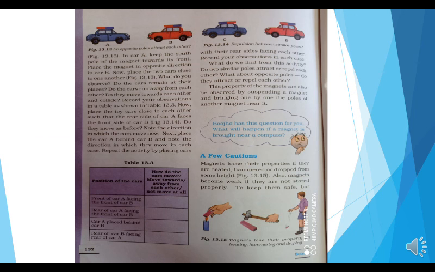As magnets are very useful, they need some care also, because if we heat the magnet, or the magnets are hammered or dropped from some height, what will happen? They will lose their properties. And magnets will become weak if they are not stored properly. Now, to keep our magnets safe, let's see what is given on page number 133.